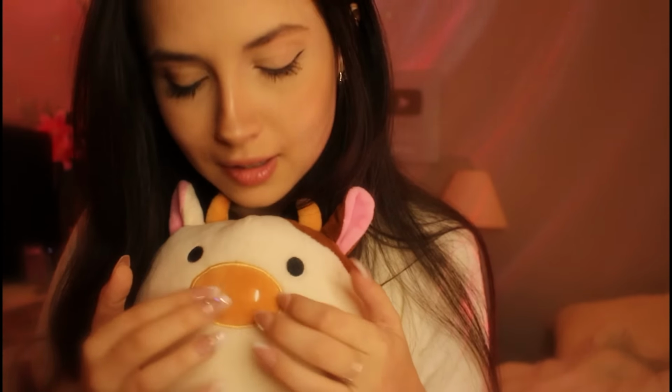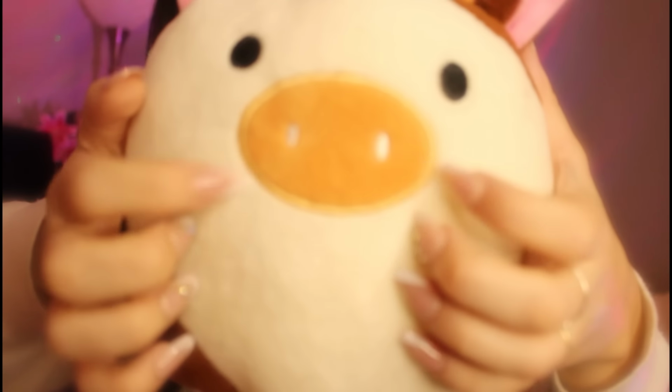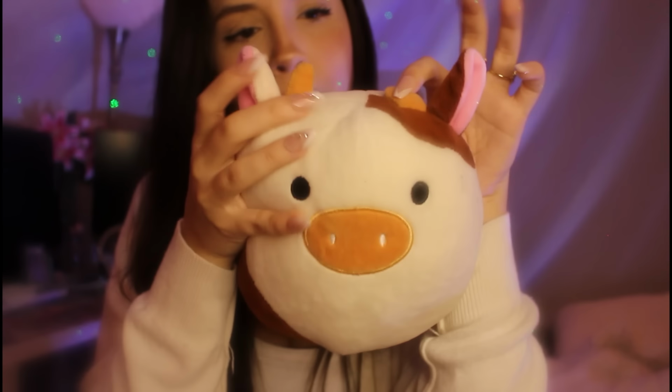Okay, good. But what about this? What would you describe this as? A cow, right? This is clearly a cow. But what if you focused on the nose? If you focus on the nose, could you see it maybe as a pig? Got rid of the antlers. Could this be a pig? Like a muddy pig?